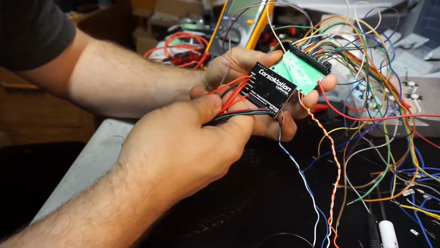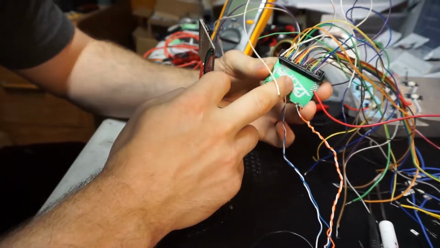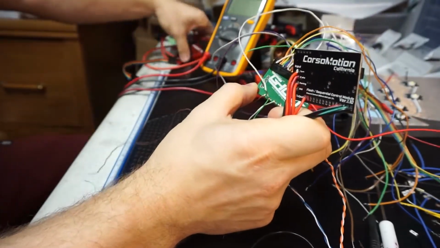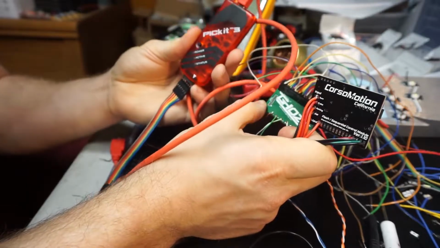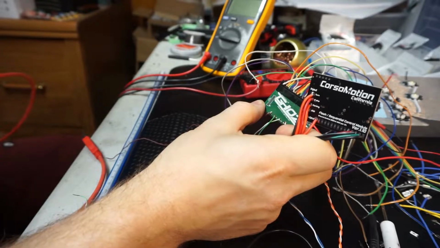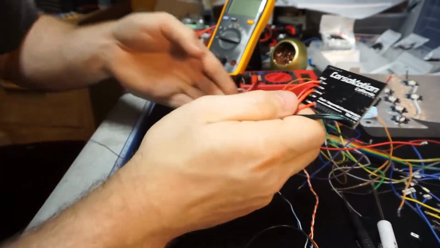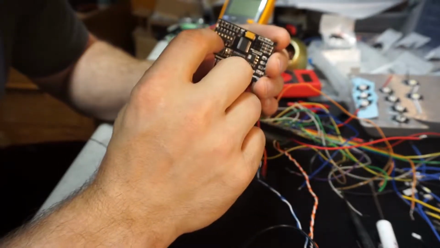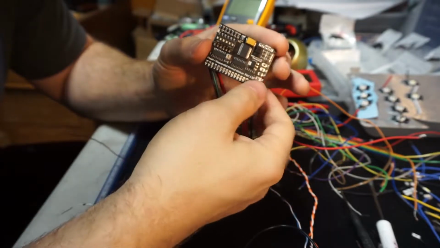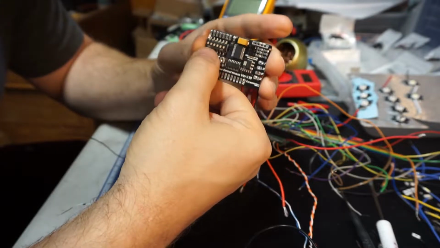So the other main difference would be that to change the sequencing of the Ghozt board, you need to hook it up to a computer and program it using something like a Picket 3 programming device. So it's a little bit more involved. Not that that's necessarily a bad thing. Like I said, both these devices have their pros and cons. For the CorsoMotion board, however, you can change different functionalities just on this little circuit board by toggling the switches on the back. So it's on the fly.